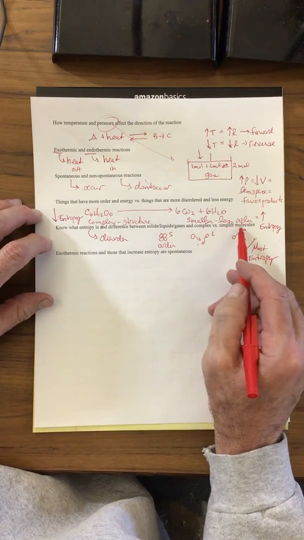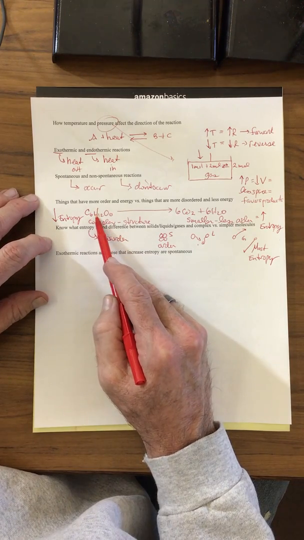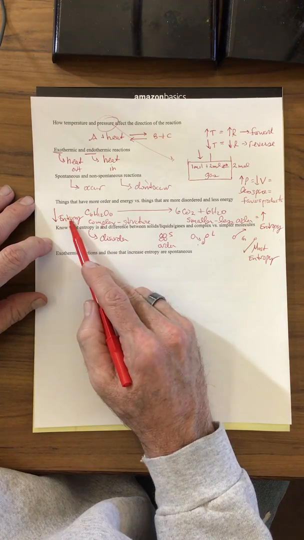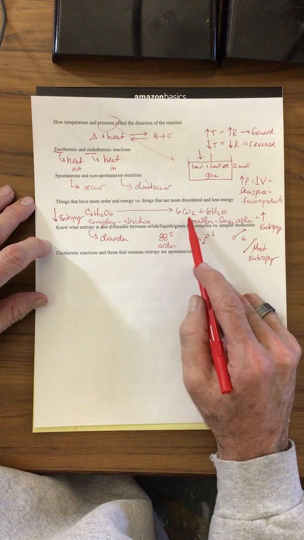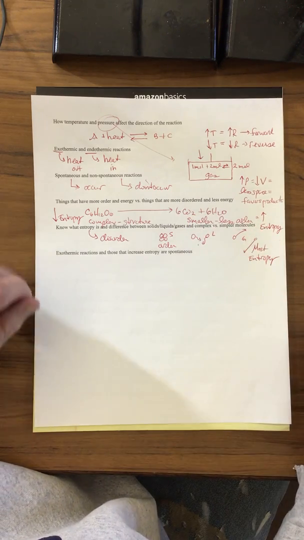And again, complex versus simple molecules. This is a complex molecule. It's ordered, it's built up. It has very little disorder, low entropy. These are smaller, less ordered, less structure, so they have more entropy.